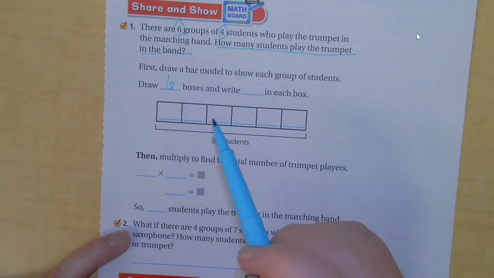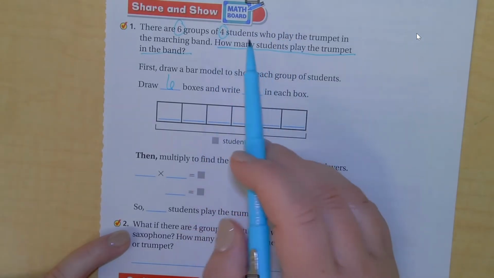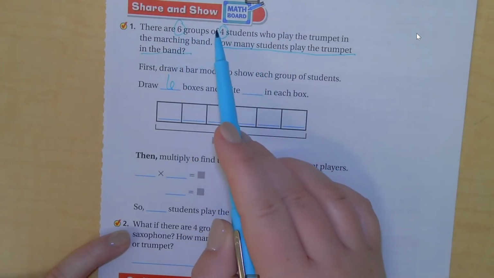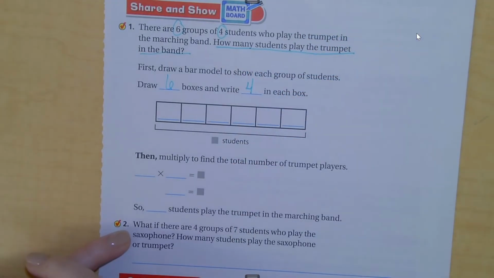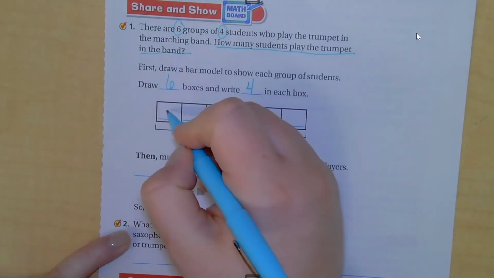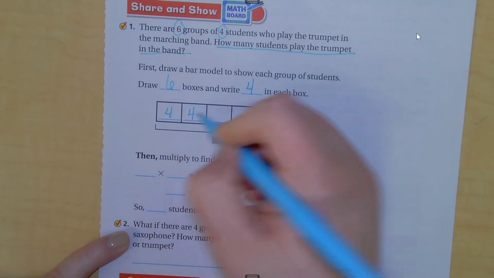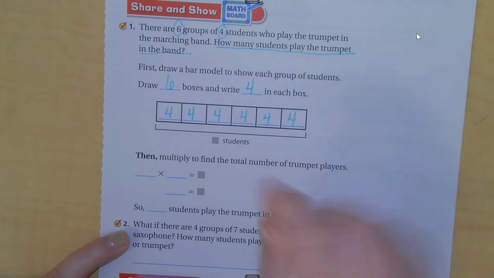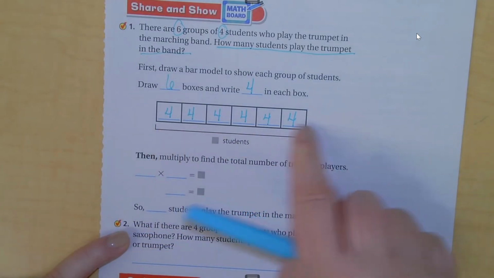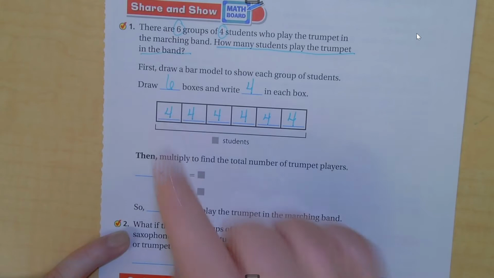Now, how many are there in each group? Go back to your problem. There are 6 groups of 4. So that means I need to write 4 in each box. So here we go. 4, 4, 4, 4, 4, 4. So my bar model is now showing me 6 groups of 4.